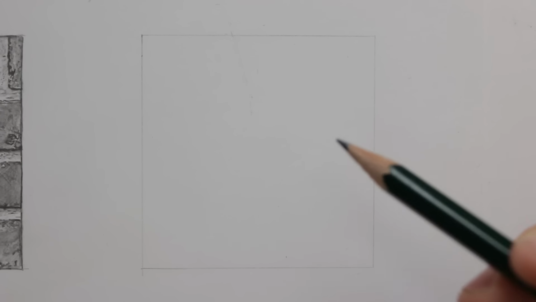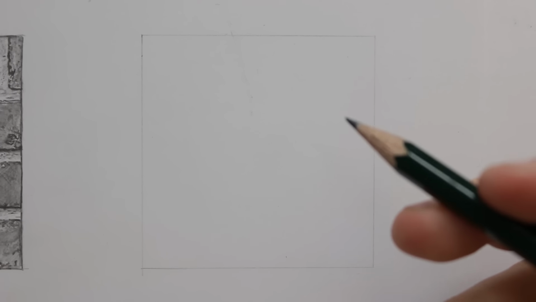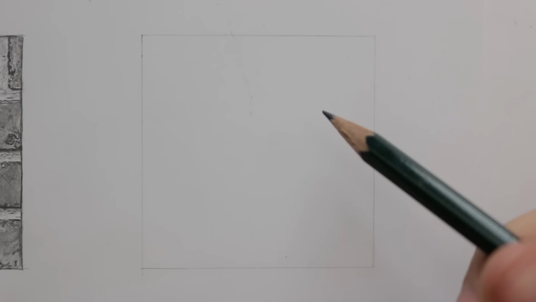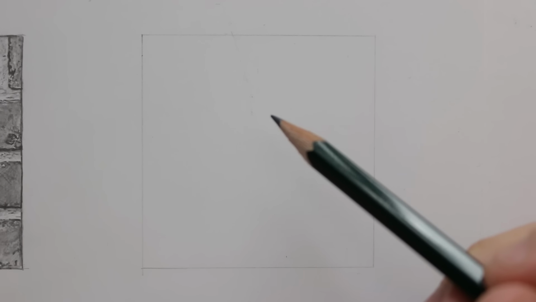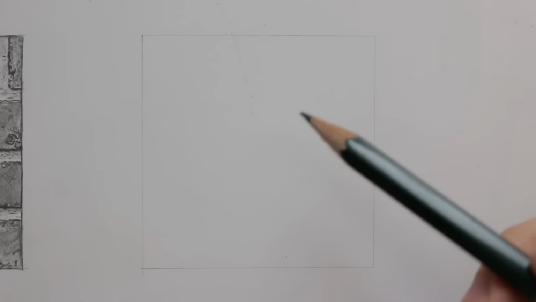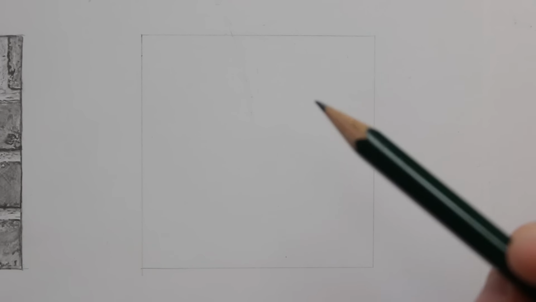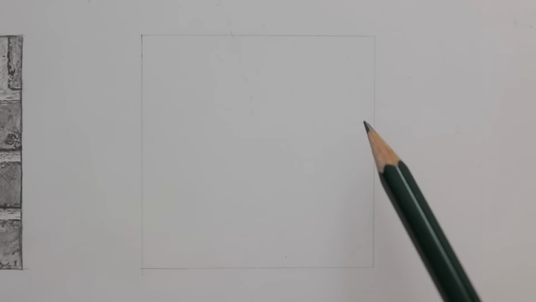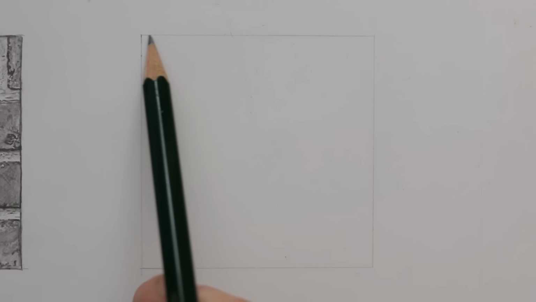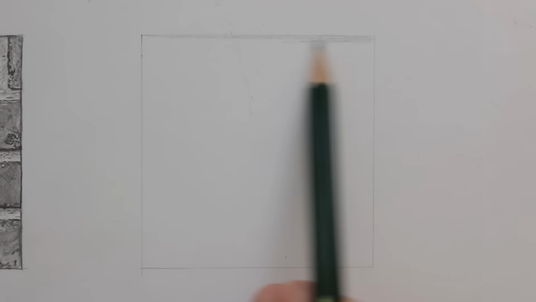So for this last one we are going to be creating a metal texture, and by the way I will do some more videos expanding on this subject that covers more textures and also how to apply them onto your drawings as well. So with this we are going for a smooth, shiny metal-like surface. Now this one's pretty straightforward. I'm going to take a light 2H pencil and start by shading in this whole area.